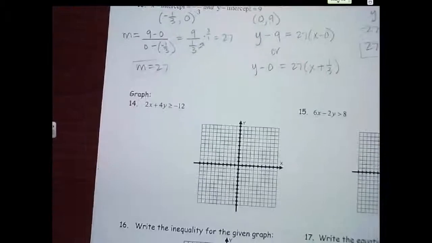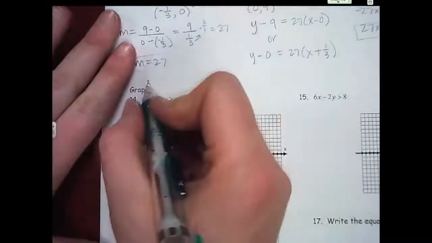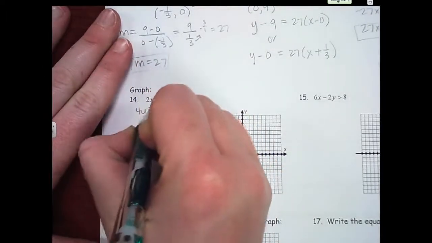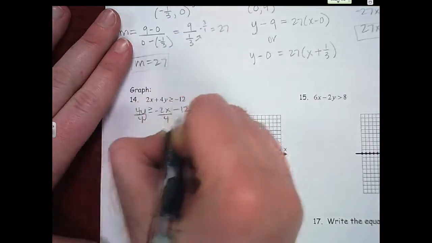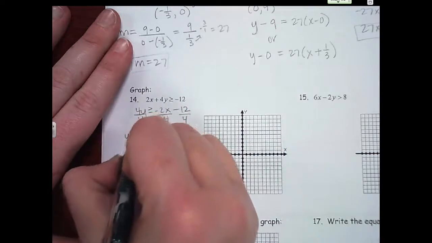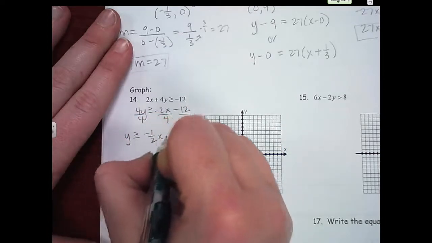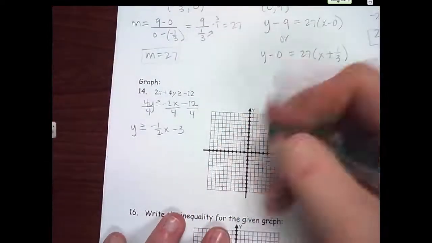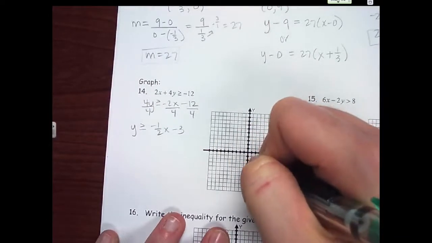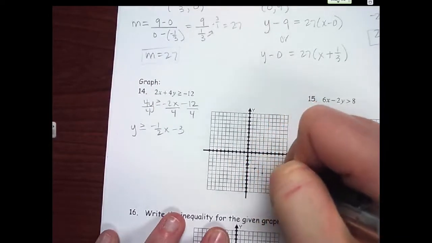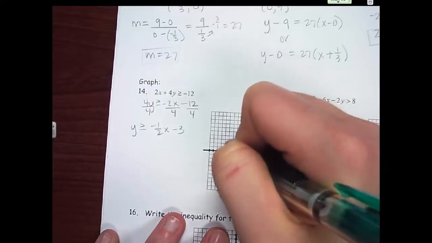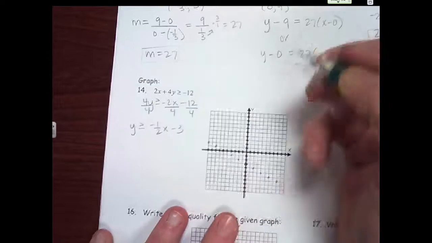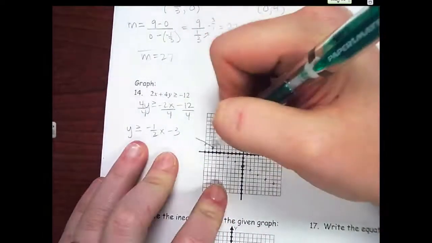Okay, number 14. Let's graph this. So first thing, get y by itself. So subtract 2x over, divide everything by 4. So y is greater than or equal to negative 1/2 x minus 3. So start at negative 3, down 1, right 2. It's a solid line because of the equal sign.